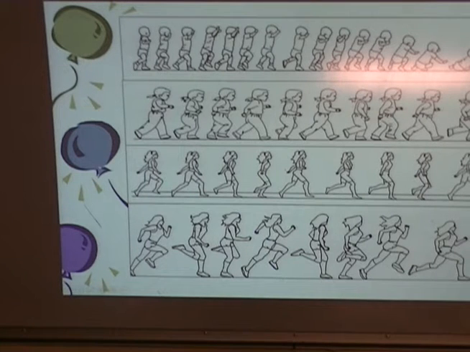So, here are some diagrams that were drawn from actual film that give you some visual help with trying to identify stage 1, stage 2, stage 3, and stage 4.